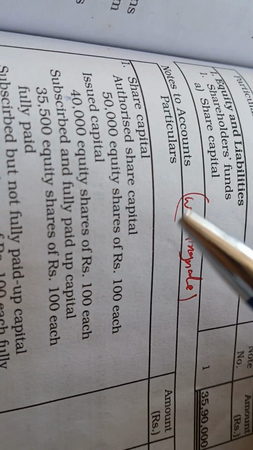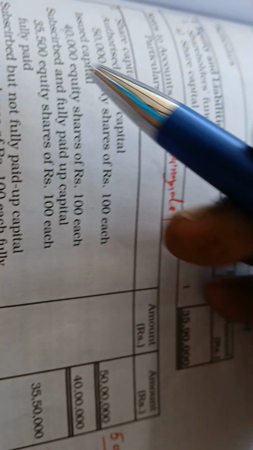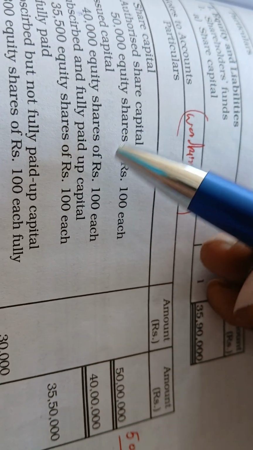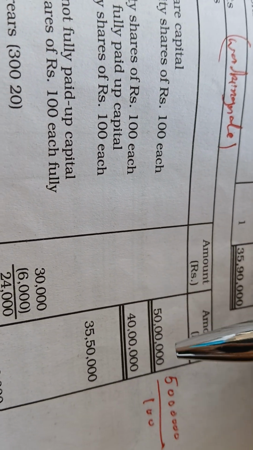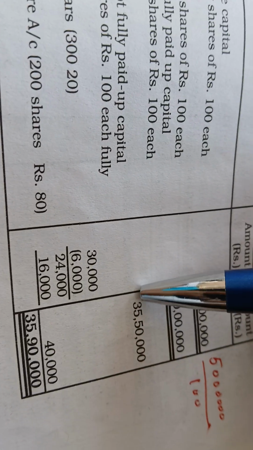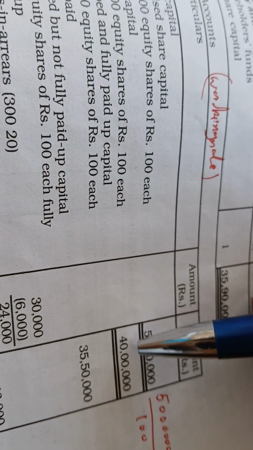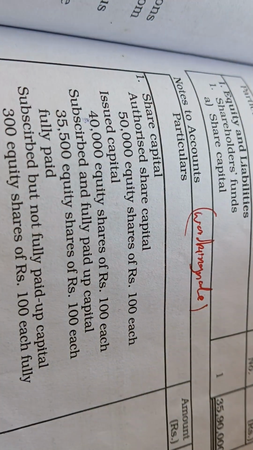So issued capital will be 40,000 equity shares of rupees 100 each. There is no subtraction or addition, so the amount will be written directly in the amount column, 40 lakhs. Then we have to double underline the authorized capital and the issued capital. Then we move on to the subscribed capital.